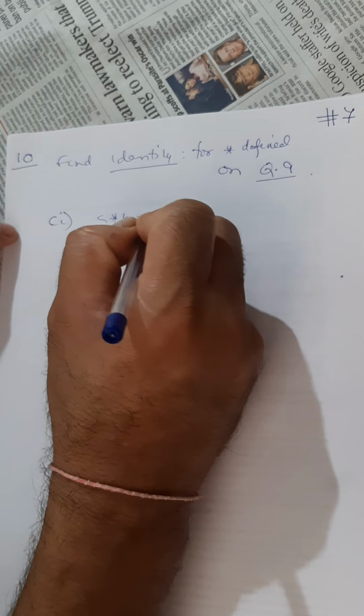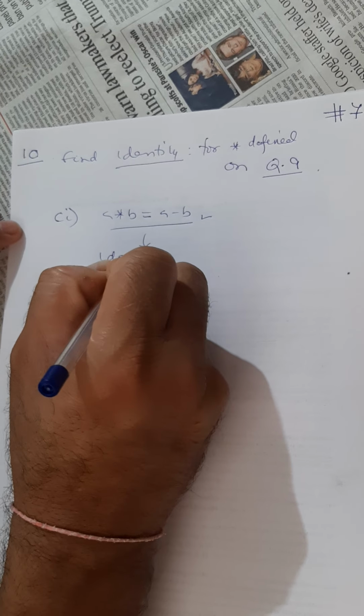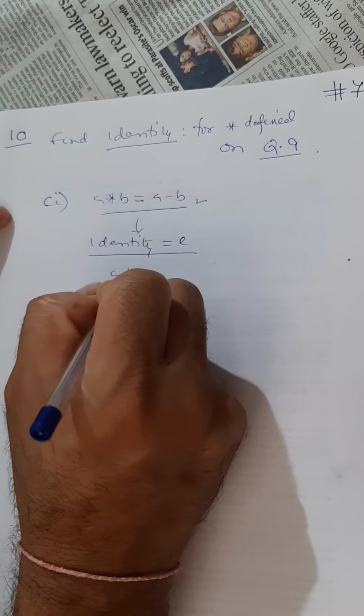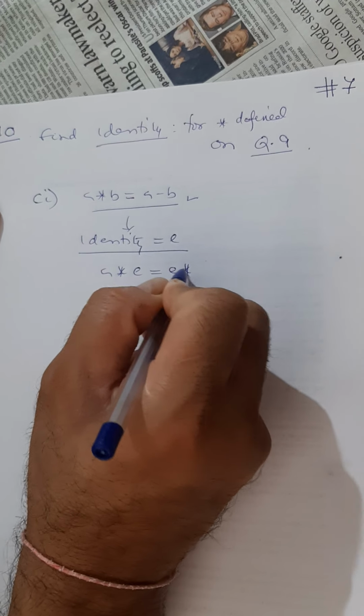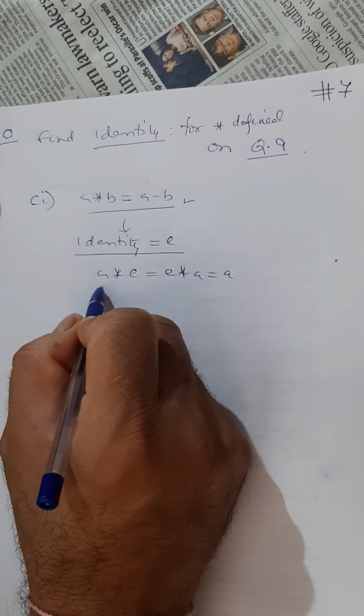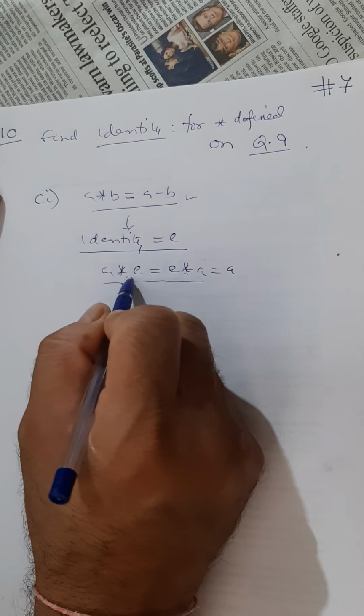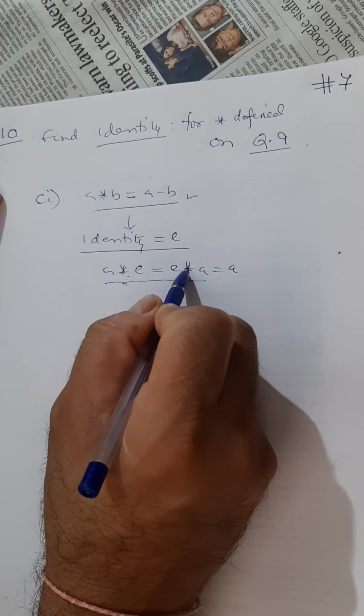Now you recall, if the identity equals e, then you must have a asterisk e equals e asterisk a equals a. It means that these two should be the same. Indirectly it means asterisk should be commutative.